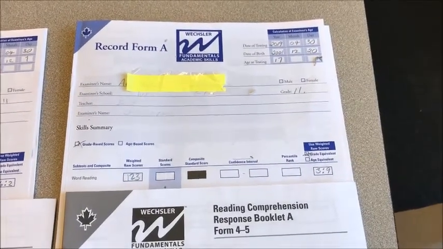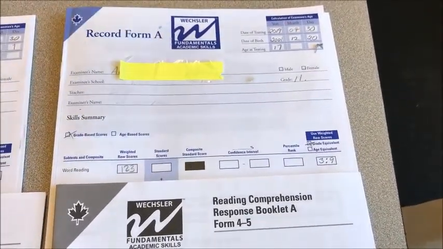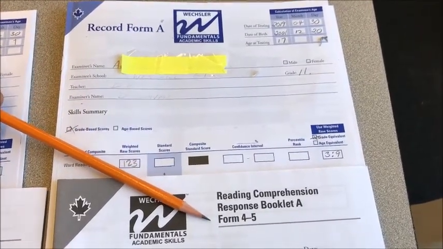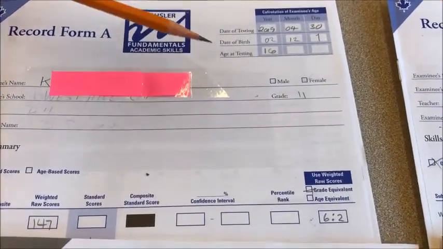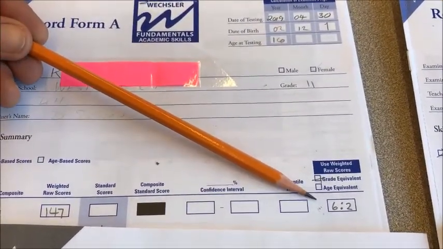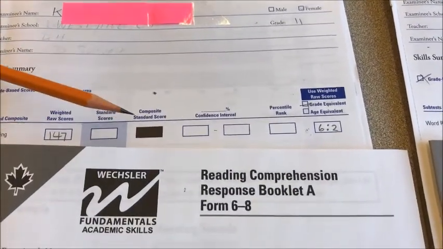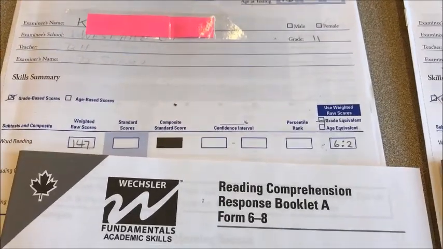This grade 11 student scored at a 3:9. So what we're going to do is give that student the reading comprehension response booklet, grade 4 to 5, and the same with this student here, whose subtest was grade 6:2. So that student will get the grade 6 to 8 reading comprehension booklet.